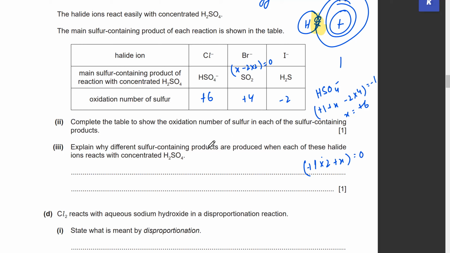We did that. Explain why different sulfur-containing products are produced when each of these halide ions react with concentrated sulfuric acid. Now, this is about inorganic as well. So he's saying that these ions are reacting with H2SO4, I minus 1 as well. And when they react, the main sulfur-containing product that is formed is over here the HSO4 minus 1 ion. Over here, you got SO2. Over there, you got H2S.